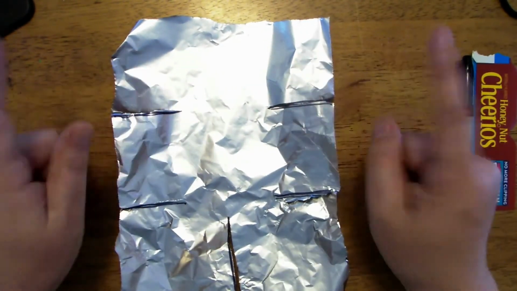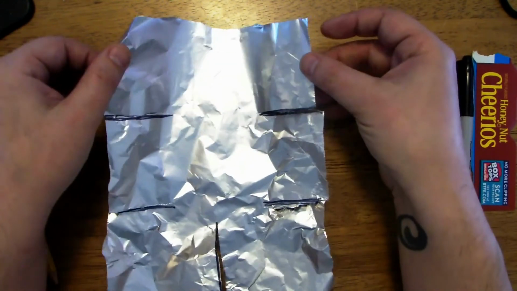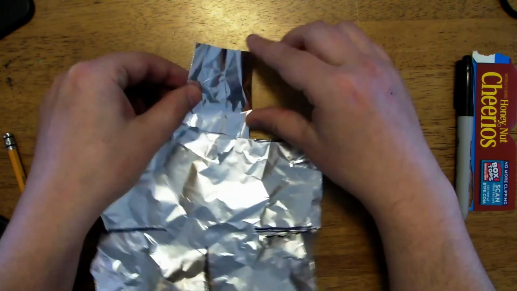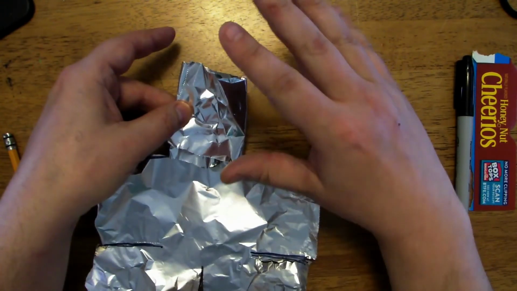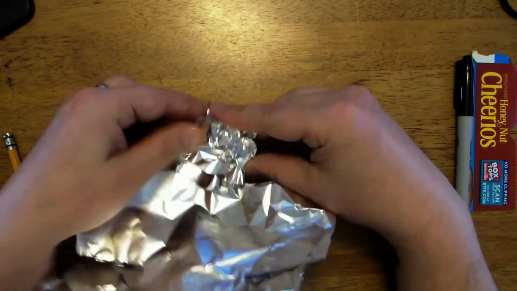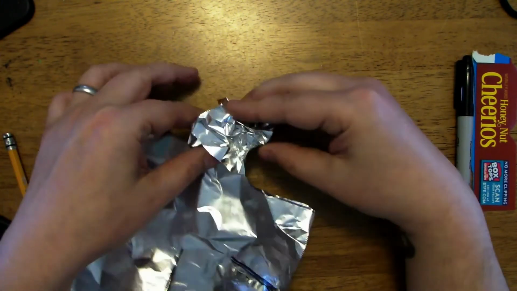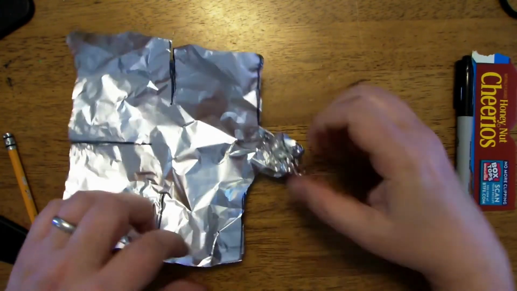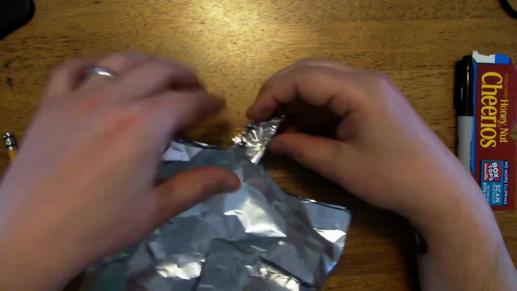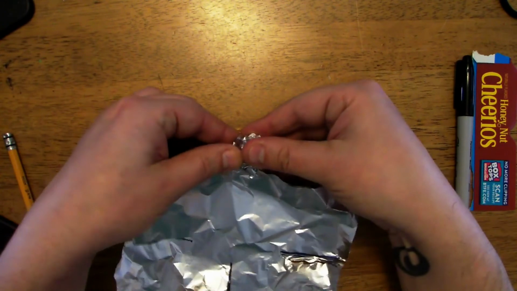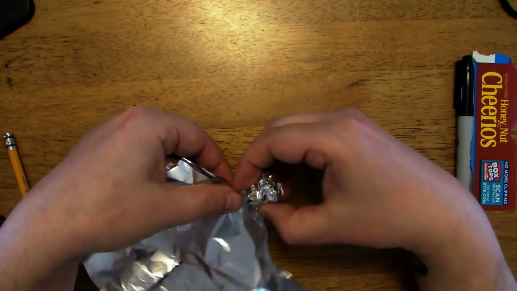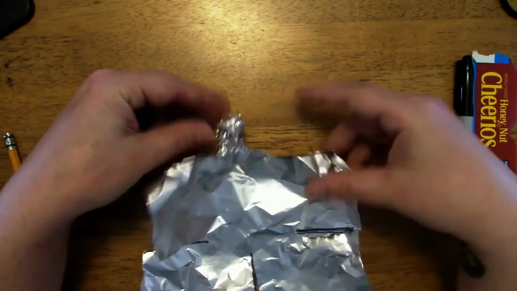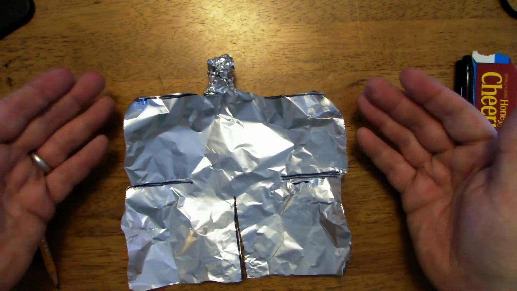Now here's when it gets really fun. Those top sections, you're going to kind of fold them in on each other, and then very carefully crinkle them into a ball. Now I'm doing this with just the tips of my fingers. I don't want to put it in my fist and crunch it because I don't want that to fall away from everything else. And I'm not going to crunch it up all the way, but I want to get it into kind of a ball shape, a sphere or a circle, all the way at the top. And that's going to be my figure's head.